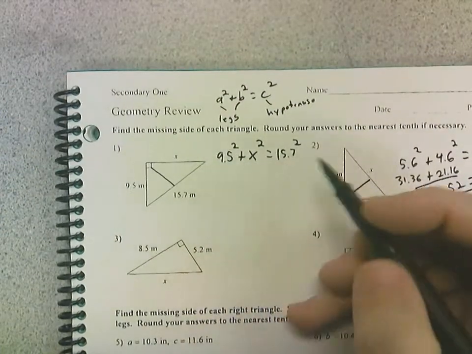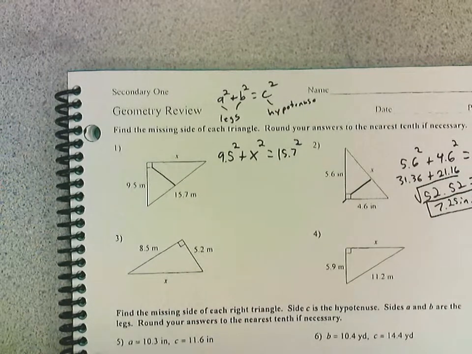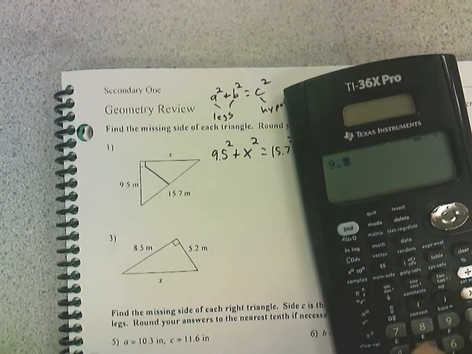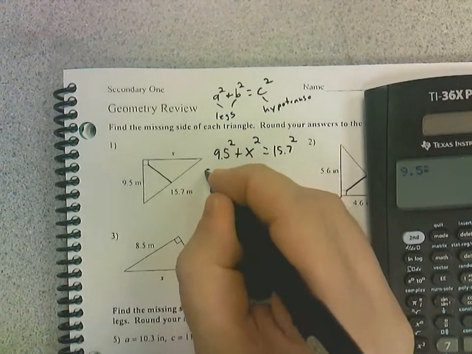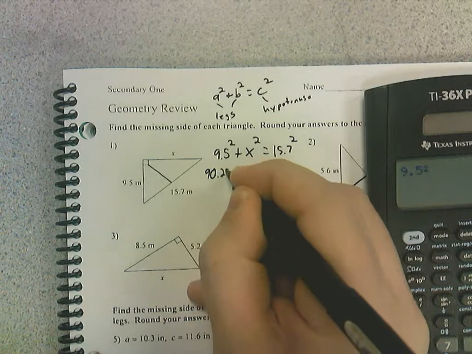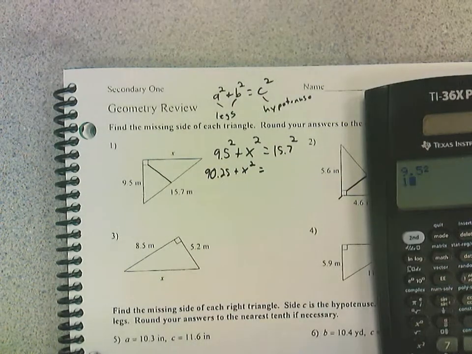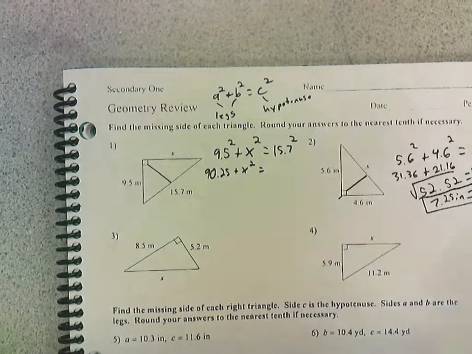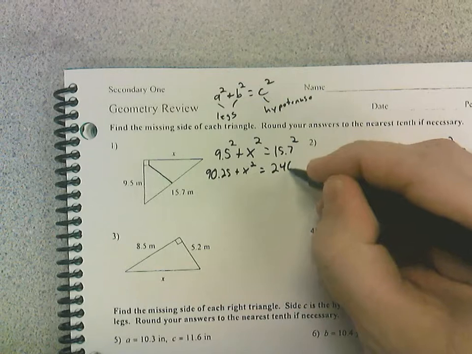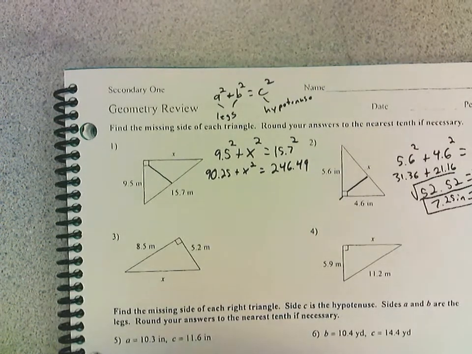So again, first thing you do, after you've set it up, the first thing you're going to do is square the numbers you know. So 9.5 squared is 90.25. And then that's plus x squared. And then 15.7 squared, 246.49. Okay?